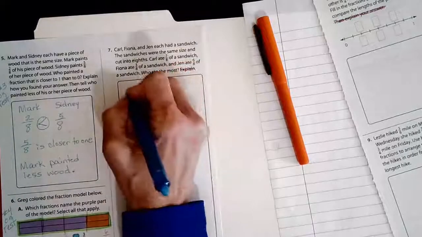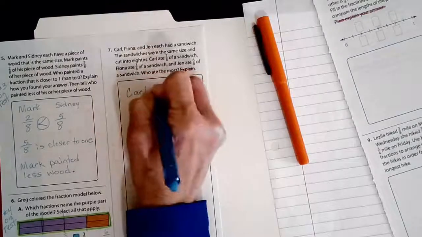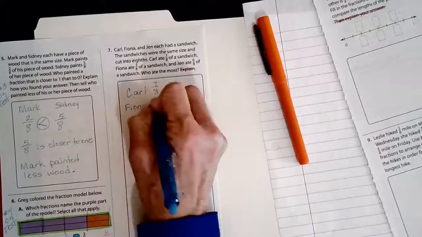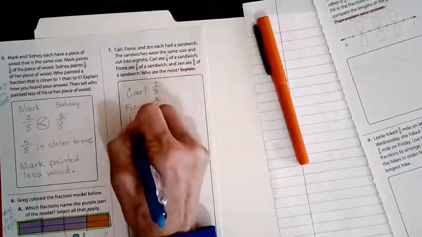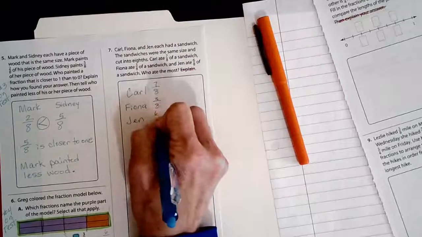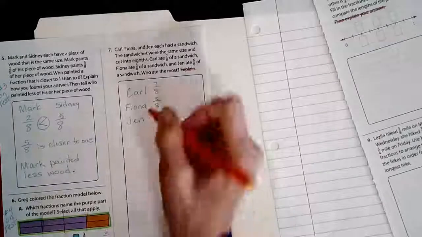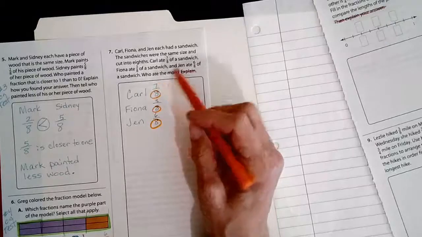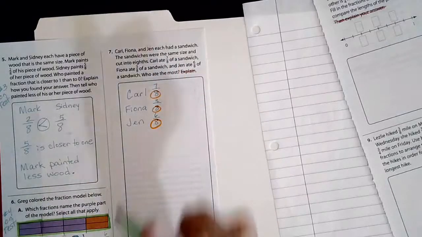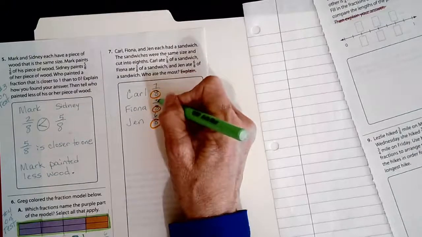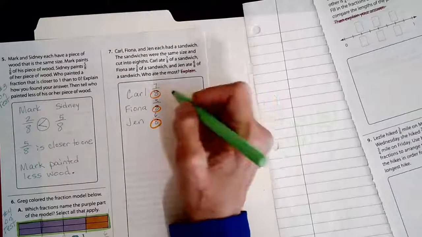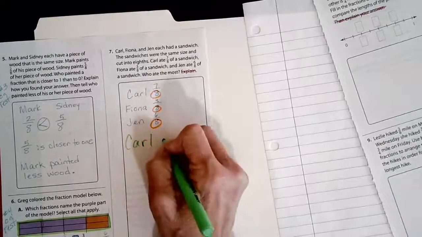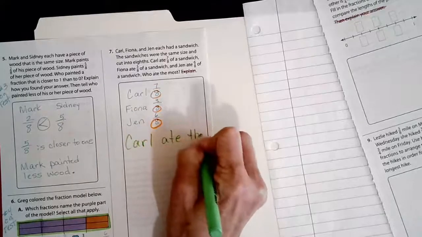So I'm going to write Carl ate 7/8 and Fiona ate 3/8. And then there was Jen. She ate 6/8. Since my denominators are all the same, all I have to do is compare my numerators to see who ate the most. I got to compare 7, 3, and 6. And when I look at 7/8, I know that Carl ate the most.